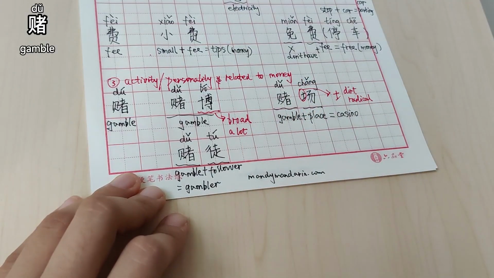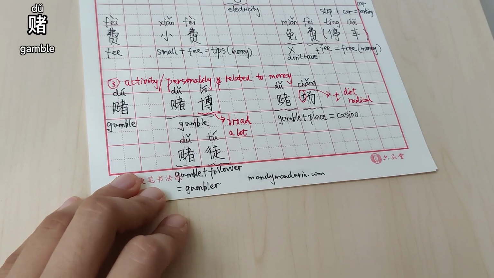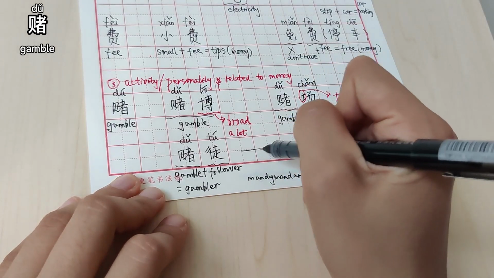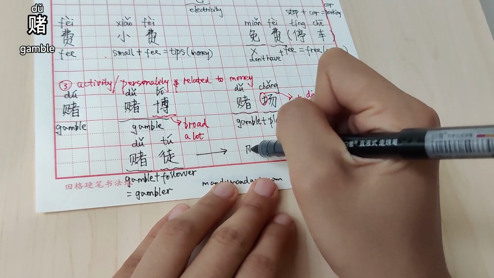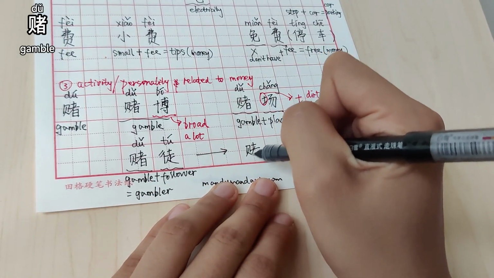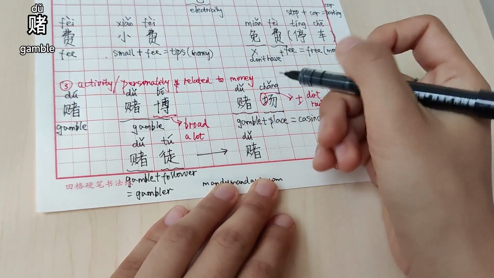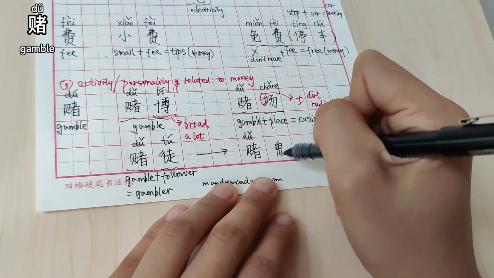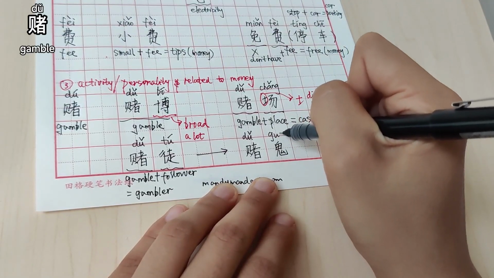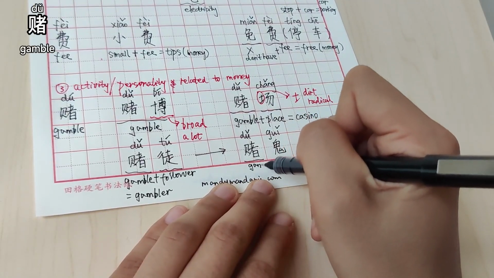And actually, we have a more negative word for gambler, and that is 赌鬼. Gui. 赌 is gamble.